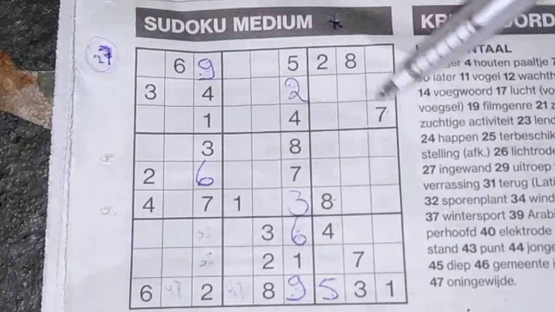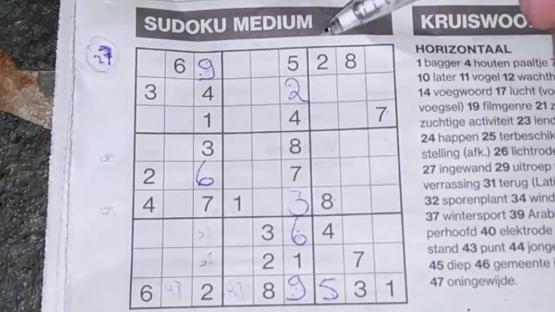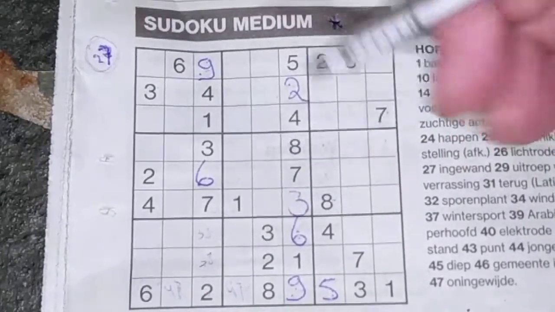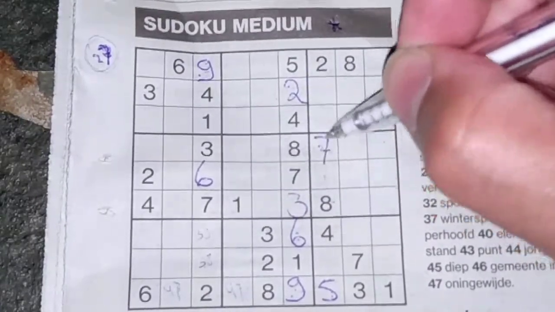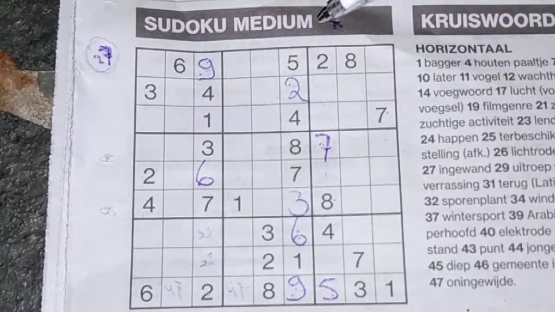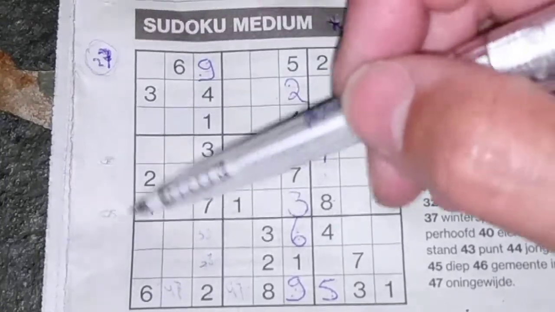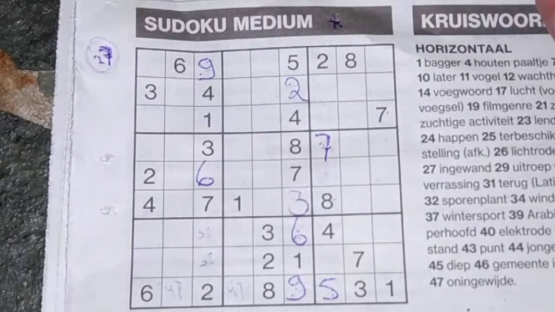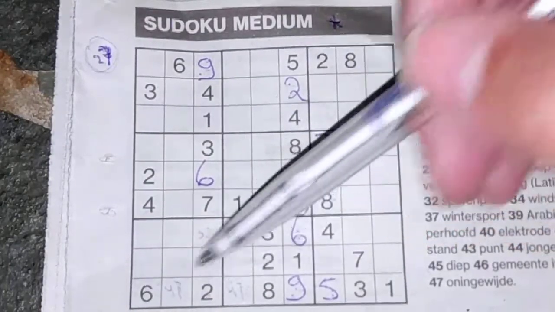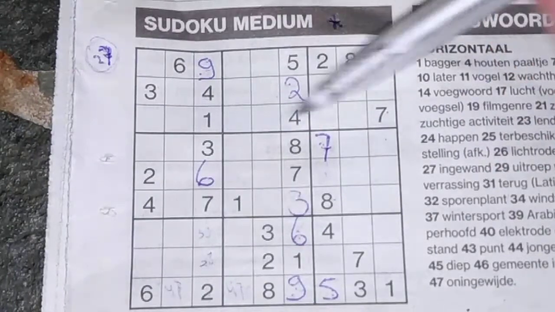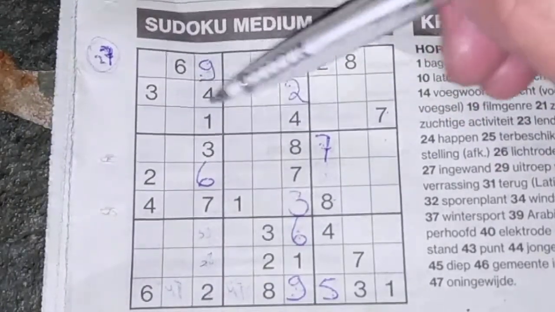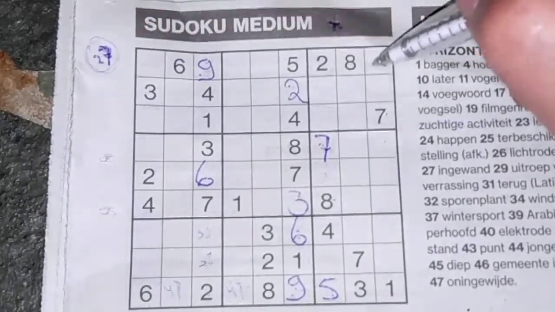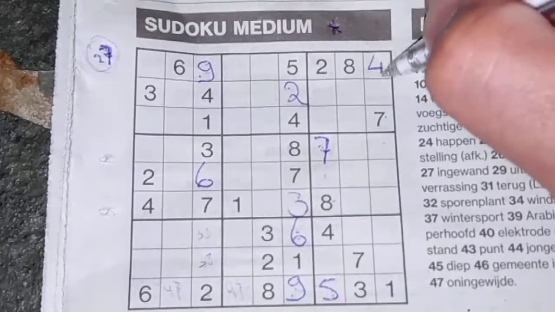We have a 7 in the last column, 7 in the column next. So in that column, the only two places for the 7 should be here or there. I see here 7, no 7 there. 7 should be here. 4 in this column, 4 in that column. Ooh, no, I cannot fill the 4. I need to wait. How about the 4 in this row? 4 in the row above. So in the first row, the only place for the 4 should be here.